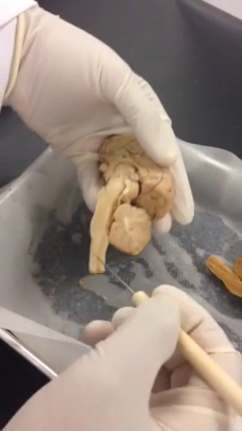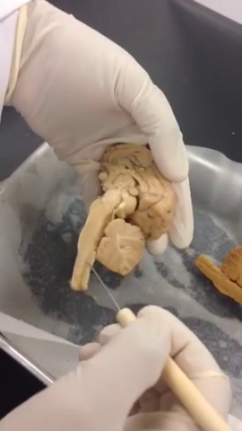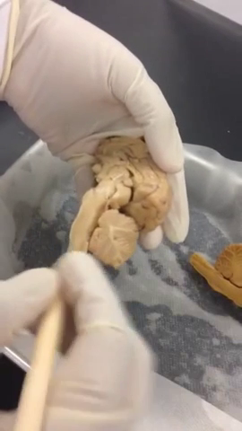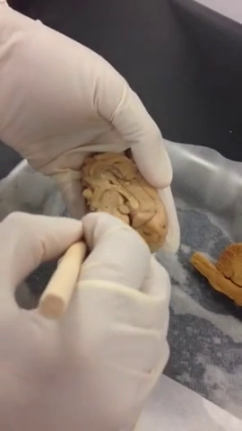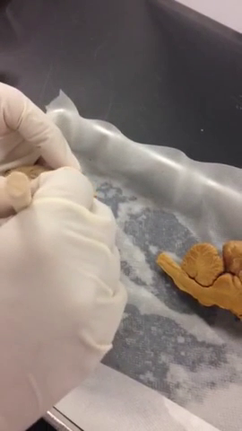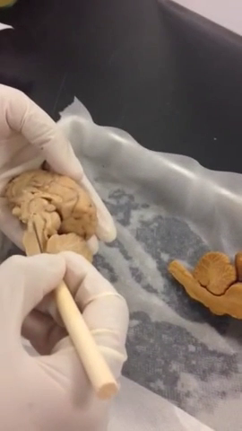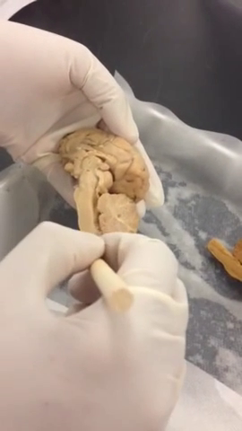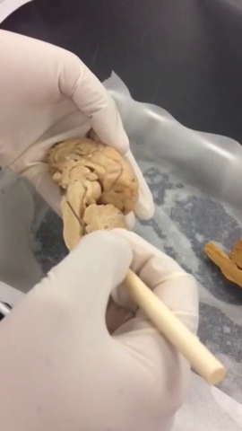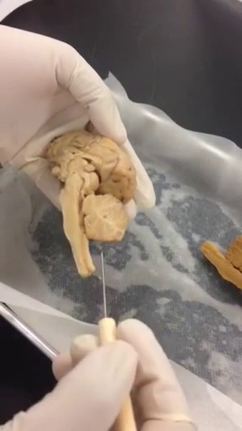And this is your spinal cord. The first bump, that's your medulla oblongata. The second bump, that's your pons. And then this is your cerebral peduncle, just below the thalamus in this view. So spinal cord, medulla oblongata, the pons, cerebral peduncle.